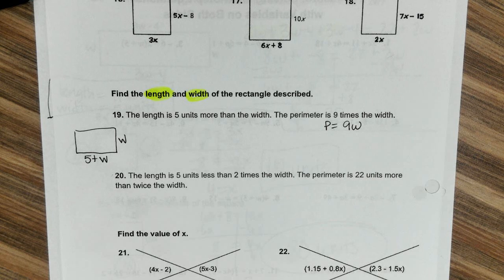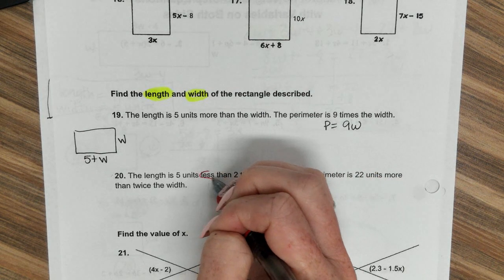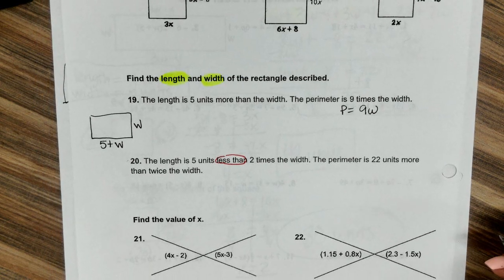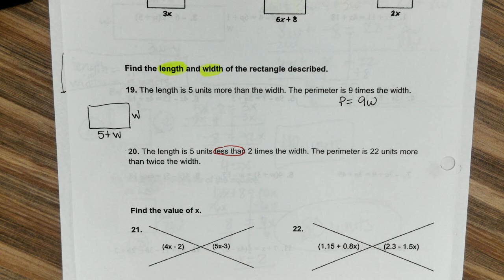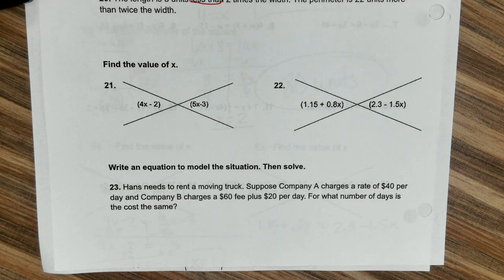Now you can set up your equation by saying this plus this plus this plus this has to equal the perimeter. Yes? Okay, I want you to do the exact same thing on number 20, but be careful with these words. When we see those words, what do we do? Switch their spots. Okay, and then do the bottom 2. Get busy.